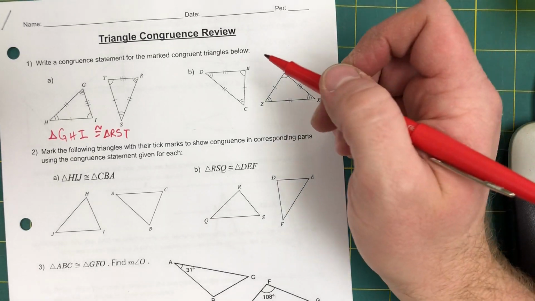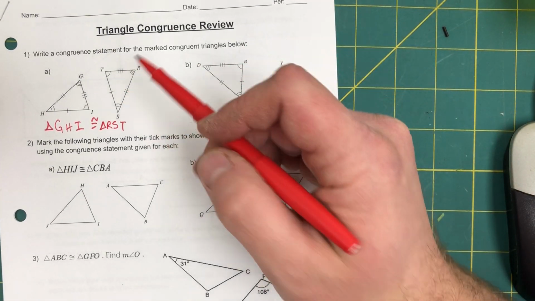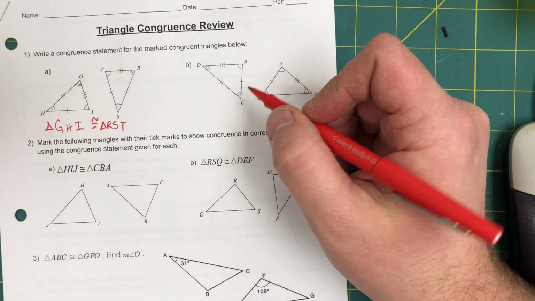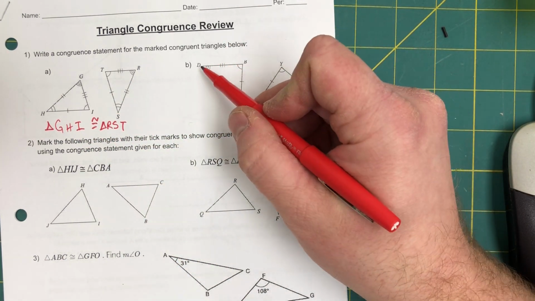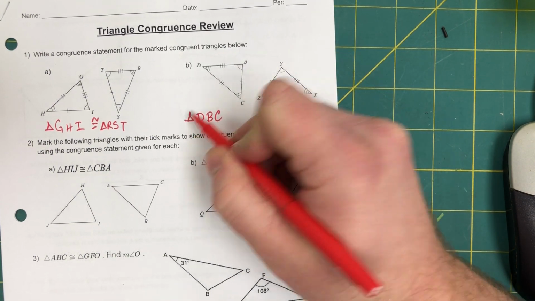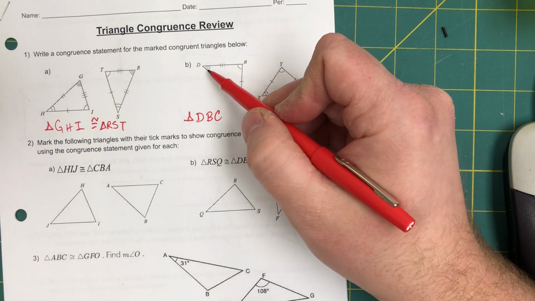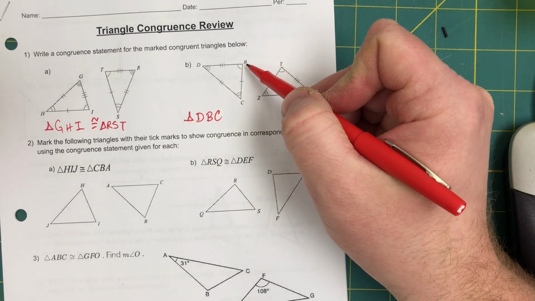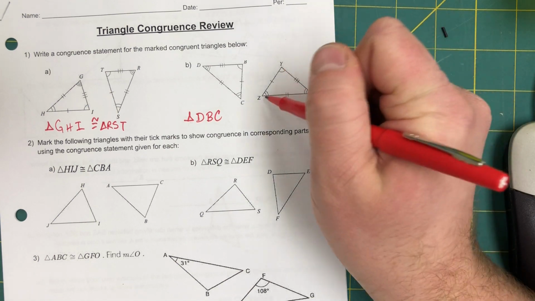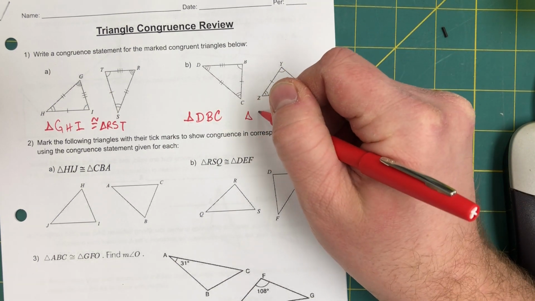So I'll use a different format to name this one, because I did go in alphabetical order, and that worked for both of those, and oftentimes that will, but let's say we're not seeing that. So I'll do DBC for this one. If I start at triangle DBC, D's got the triple, and then I cross the triple to get to the single. So start at the triple, cross the triple, get to the single. Okay, so X, Y, Z. Oh, this one happens to be in alphabetical order then.